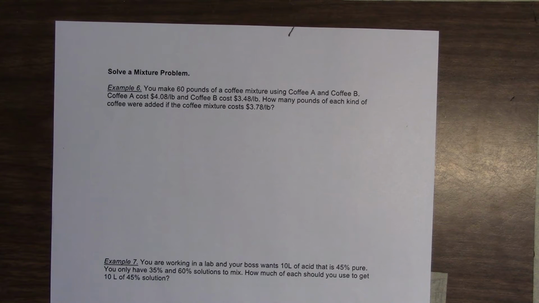All right, we make 60 pounds of a coffee mixture using coffee A and coffee B. Coffee A costs $4.08 per pound and coffee B costs $3.48 per pound. How many pounds of each kind of coffee were added if the coffee mixture costs $3.78 per pound?